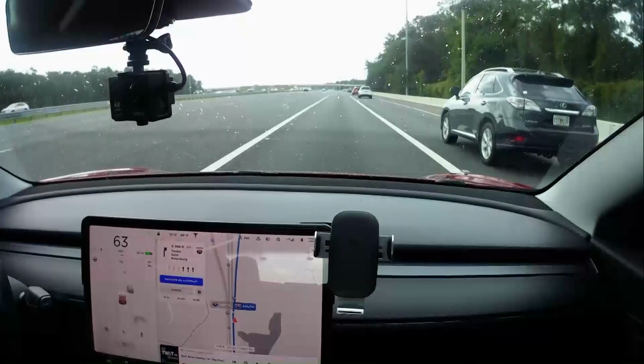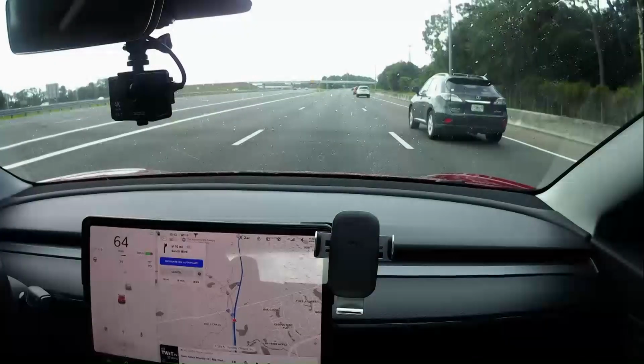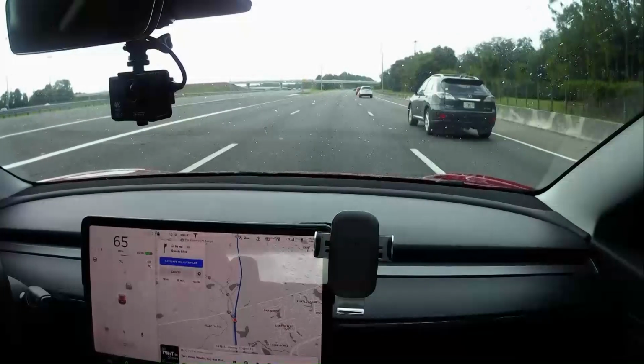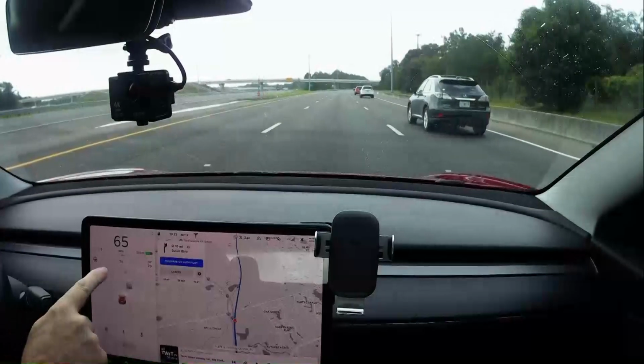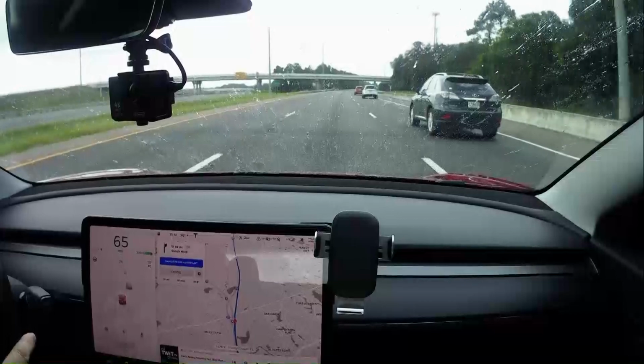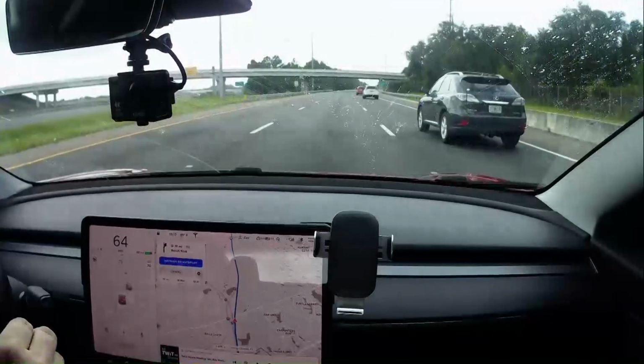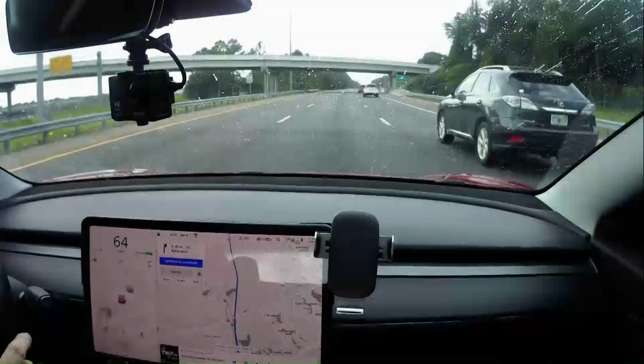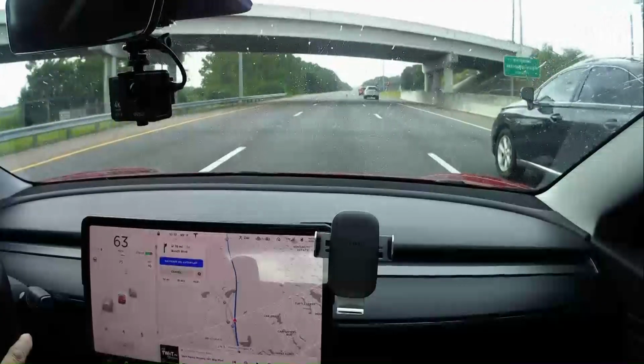Anyway, back to the full self-driving part. Now this is one that everybody usually shows off. We're on an interstate, so when it says right here 70, 75, what it's saying is that the speed that the Autopilot will go up to is 75. You can adjust that.